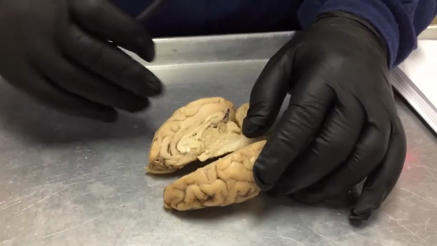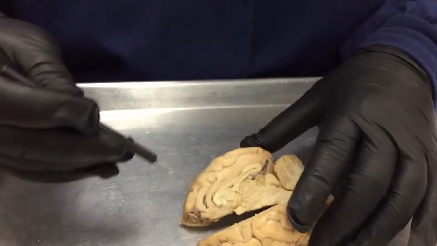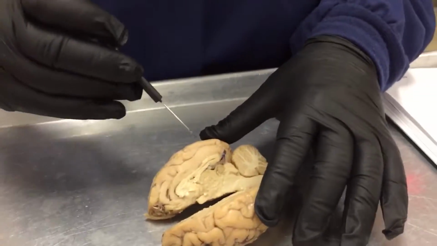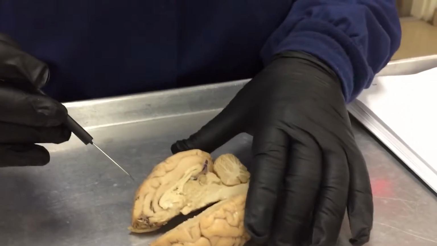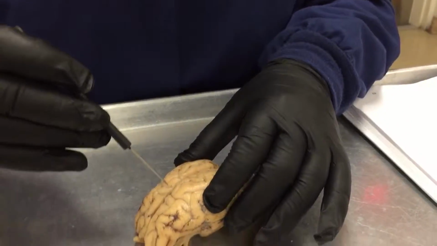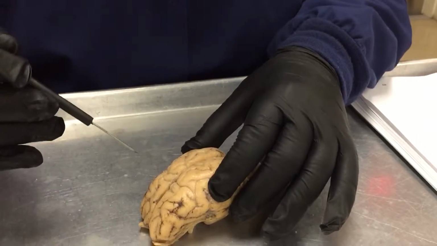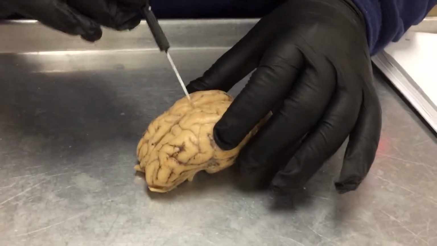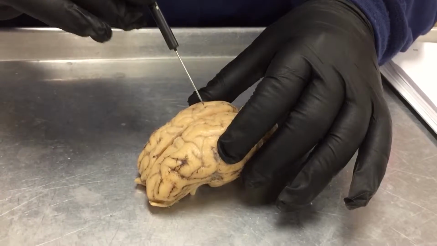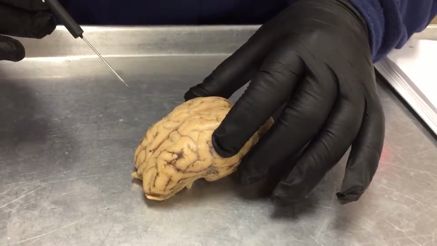Next you have the cerebral cortex, which is the gray matter. It's going to be located up in this area. And then the sulci, which are all of the grooves, plural for sulcus, and the gyri, which are all the bumps that you'll see on the cerebrum.